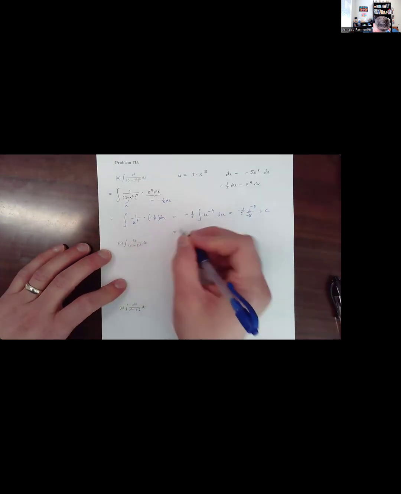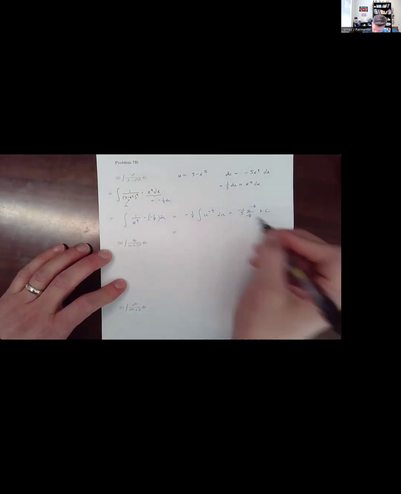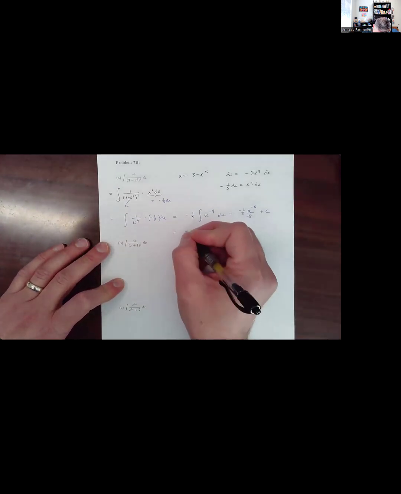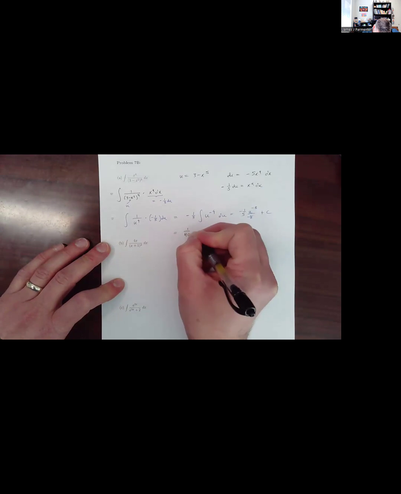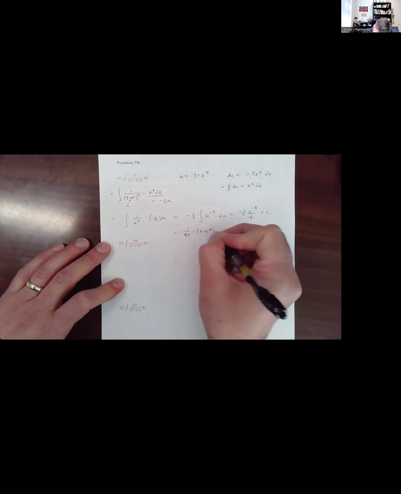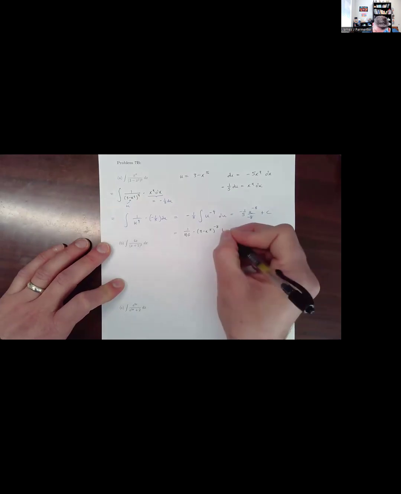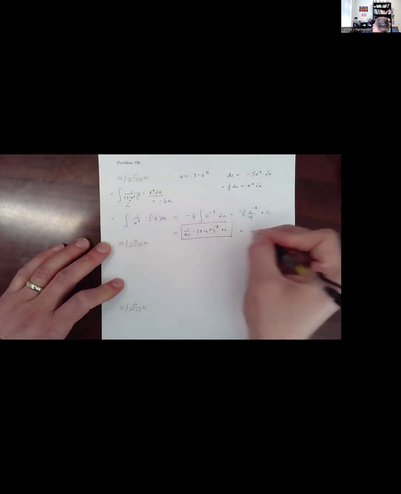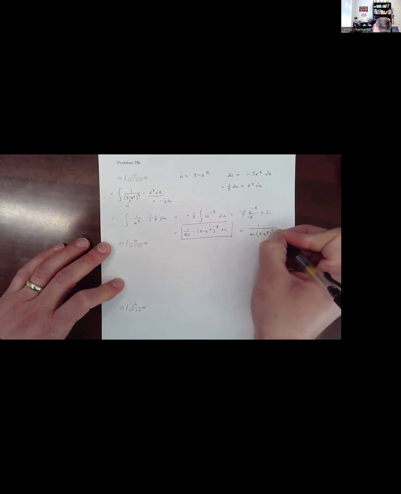Simplifying here, 5 times 8 is 40. So I'm going to get negative times negative, positive. I'm going to get 1 over 40 times u, which was 3 minus x to the 5th to the negative 8. And if you don't like negative exponents, you could alternatively write this as 1 over 40 times 3 minus x to the 5th to the positive 8.